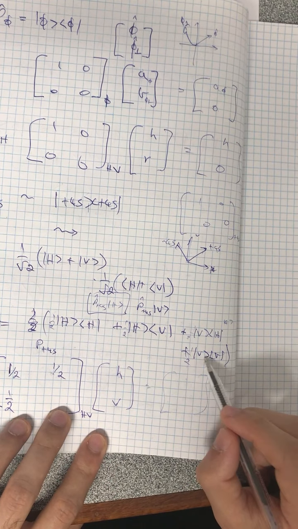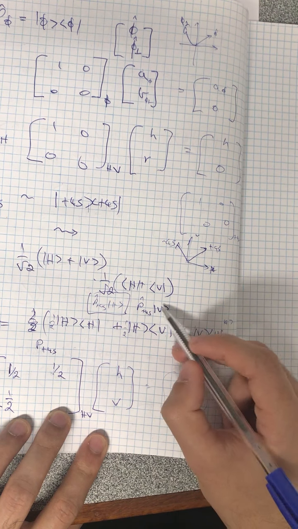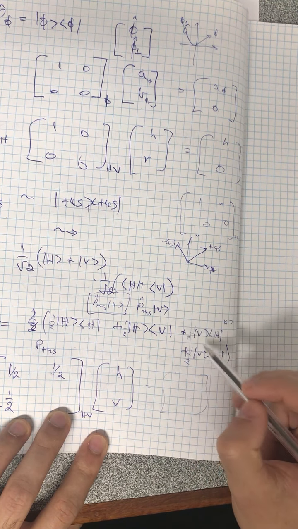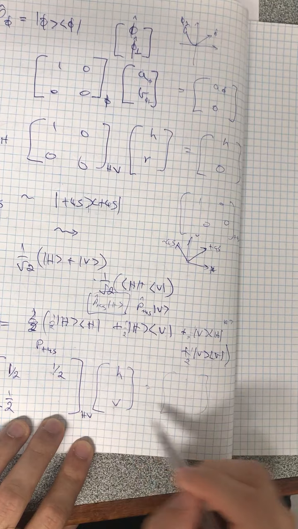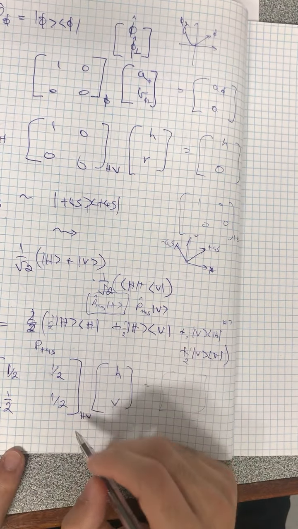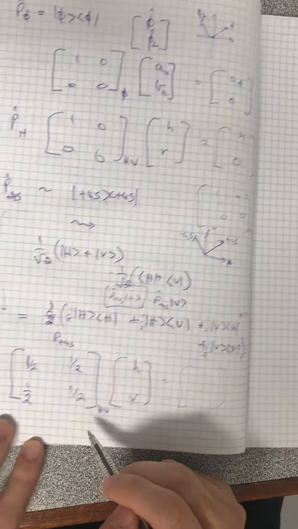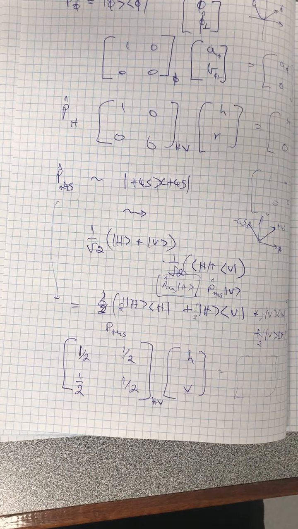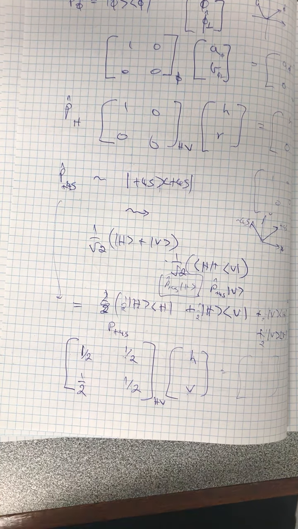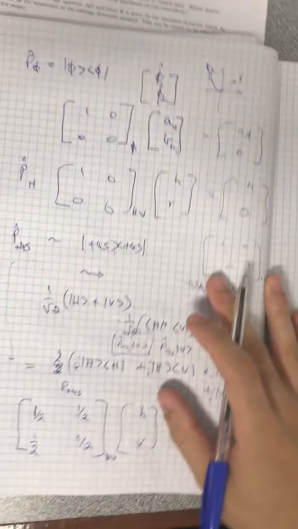And then this acting on the V gives me a half and it puts it along V. So V and V, so that must be this one, so it's a half. So this is P45 in the HV basis in matrix form, okay? Hopefully that was illustrative. It was probably a bit confusing, but hopefully you can wrap your head around it. You can talk to me about it later.